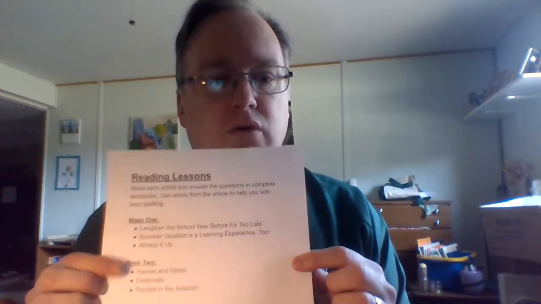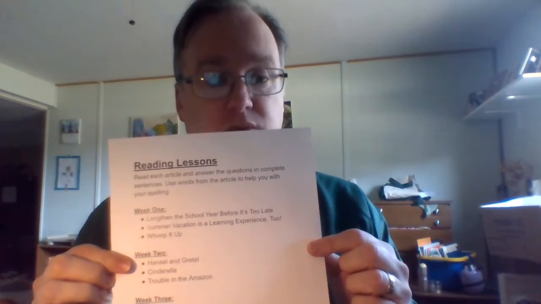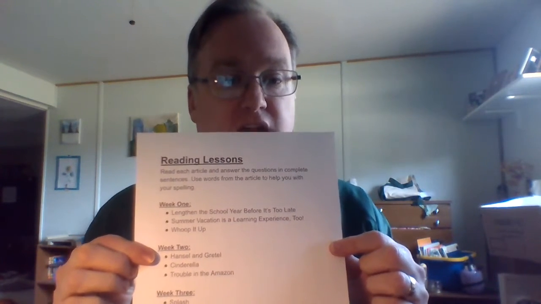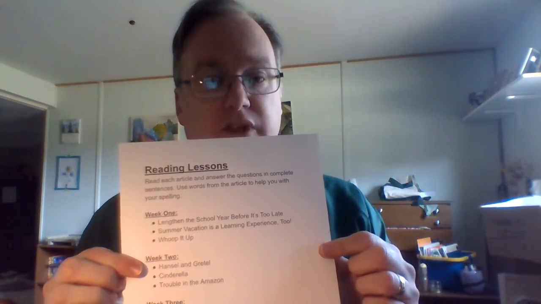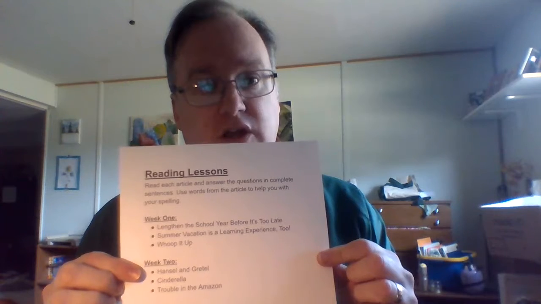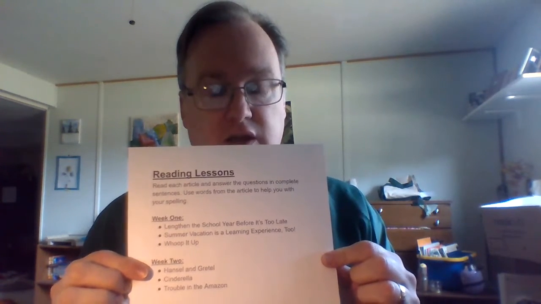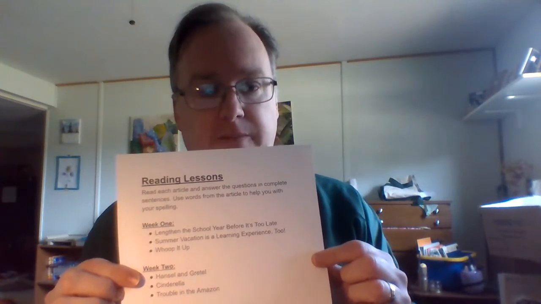Now week 2, right here, you can see we have 3 stories lined up. We have Hansel and Gretel and Cinderella. Those are both fairy tales. And then we have Trouble in the Amazon, which is a nonfiction piece talking about the rainforests and the Amazon River and some efforts there to preserve that area.